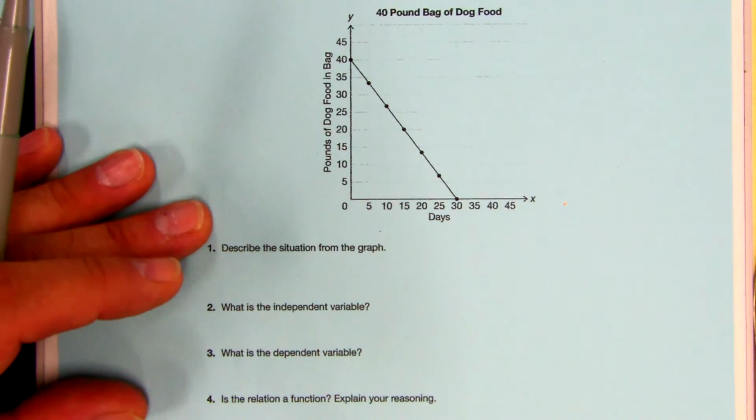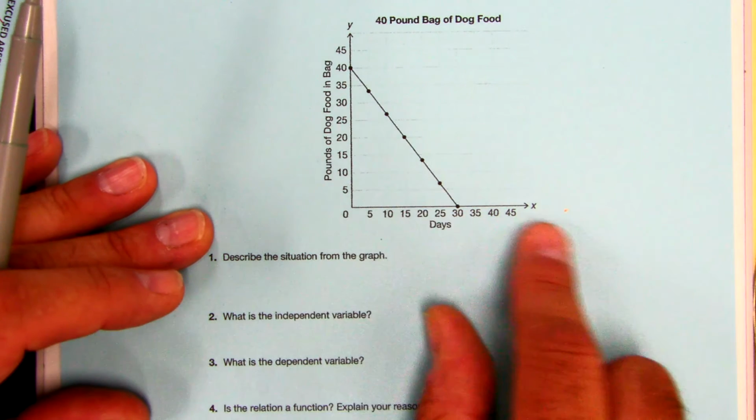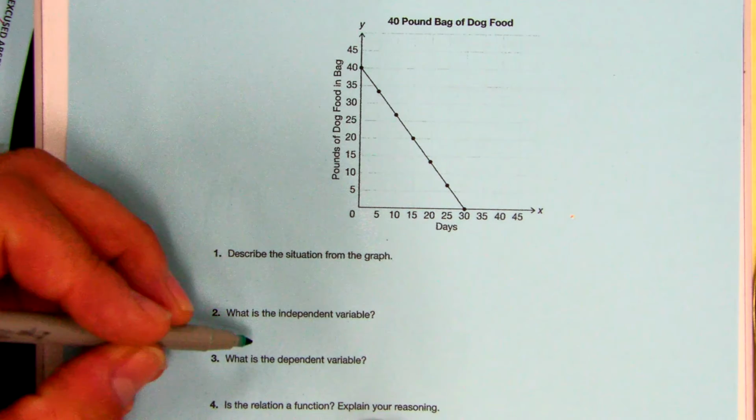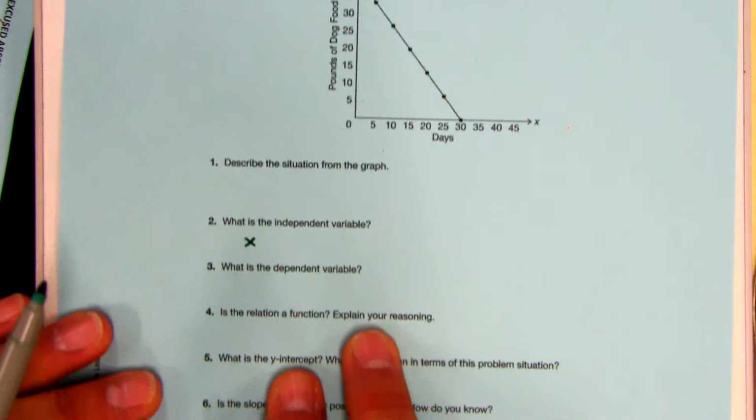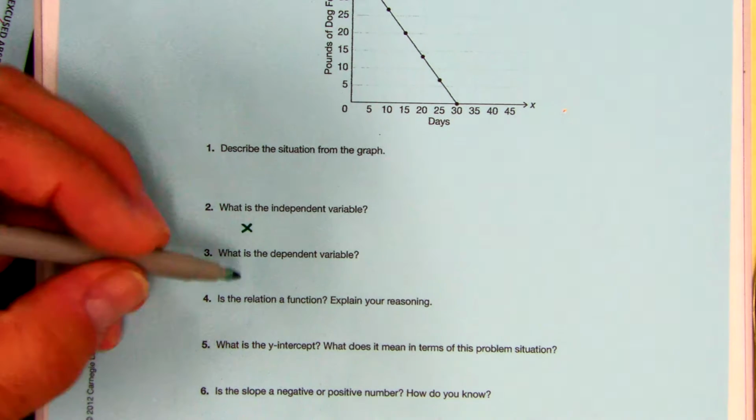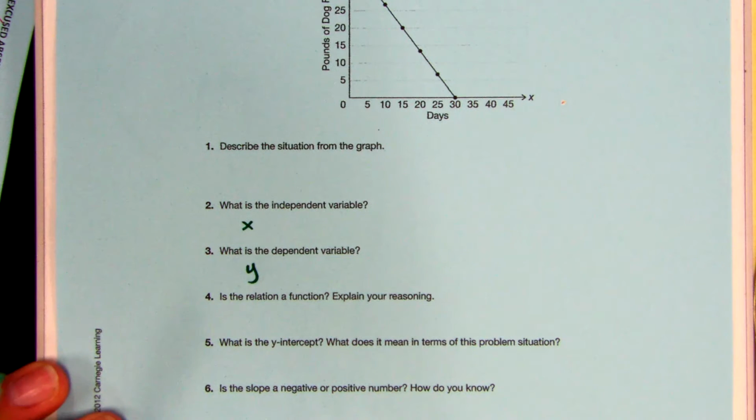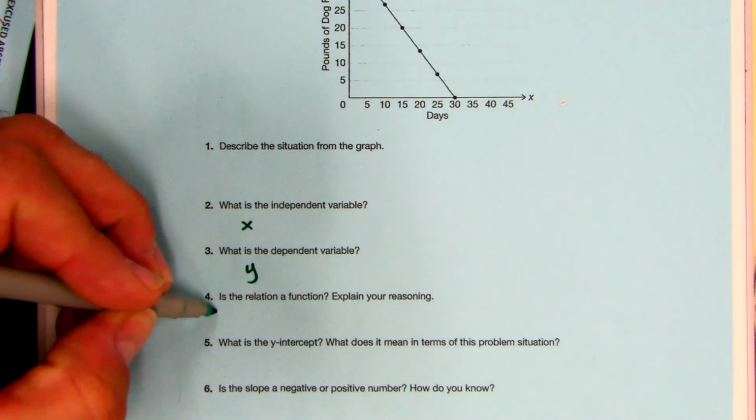Hopefully we know that the independent variable is the one that's on the bottom. Independent variable is always X. And what is the dependent variable? It would be Y, correct. Is this relation a function? And the answer would be why?